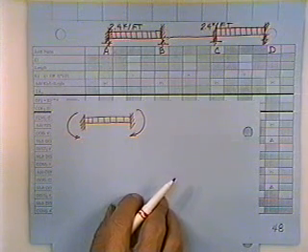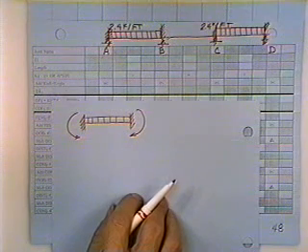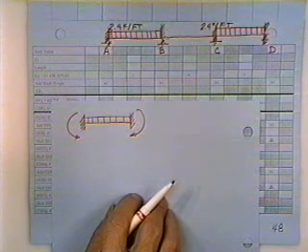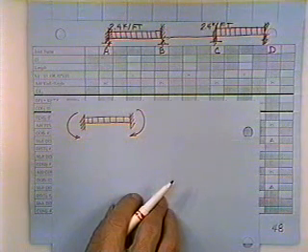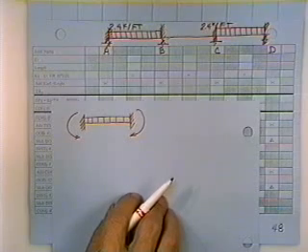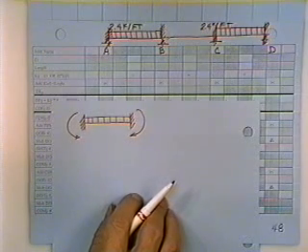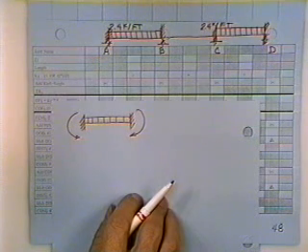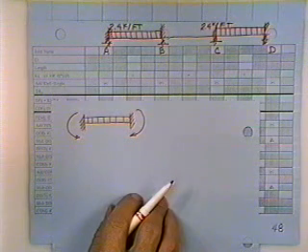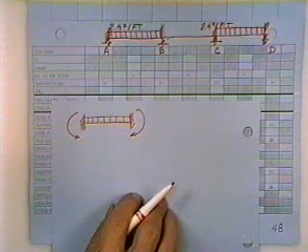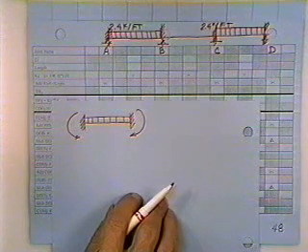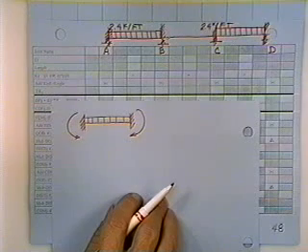What page? That's a good question. Fixed end moments, page 13-5. So we look on page 13-5, and we find nothing. So much for the index, but we're in the right place because it says indeterminate structures.